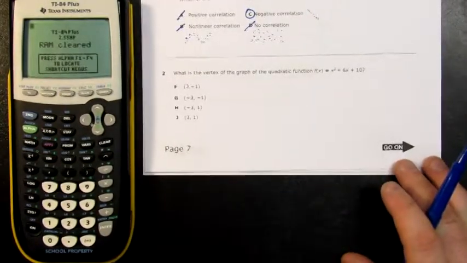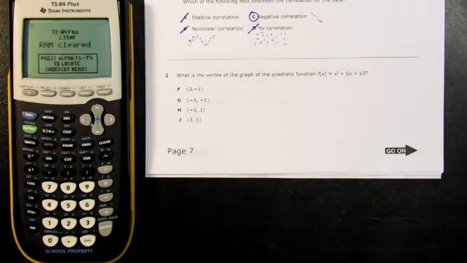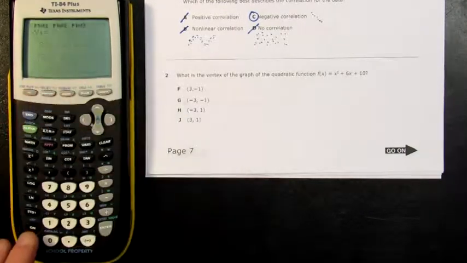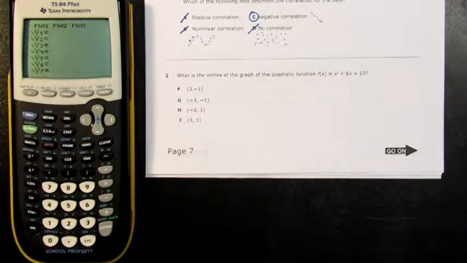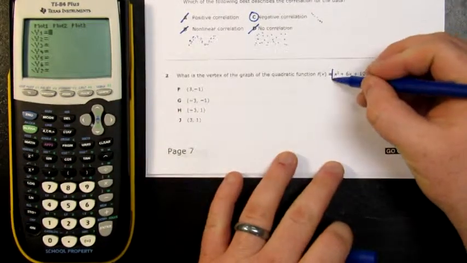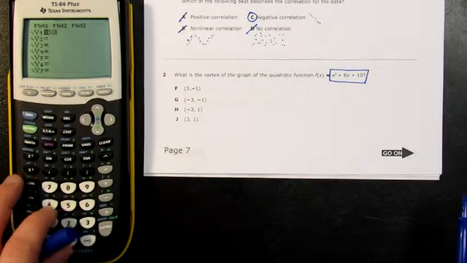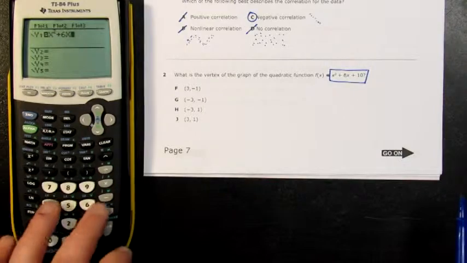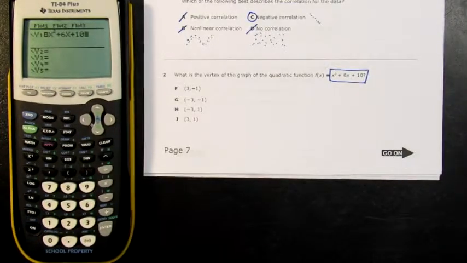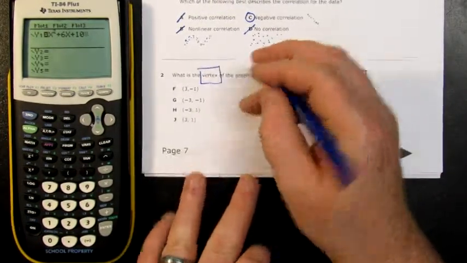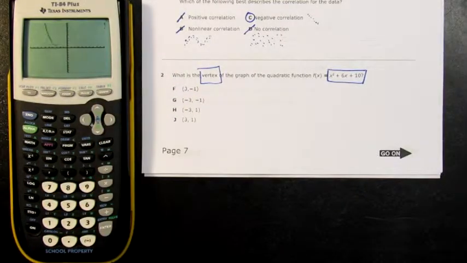Number 2. What is the vertex of the graph of the quadratic function f of x equals x squared plus 6x plus 10? To do this problem, we're first going to type it into y equals on our calculator. So we're going to type this x squared plus 6x plus 10. And we're looking for the vertex of that graph. So we're going to look at the graph and see where our vertex lies.